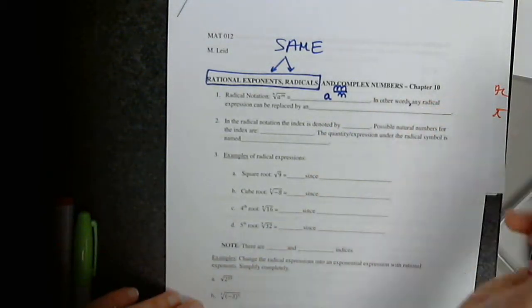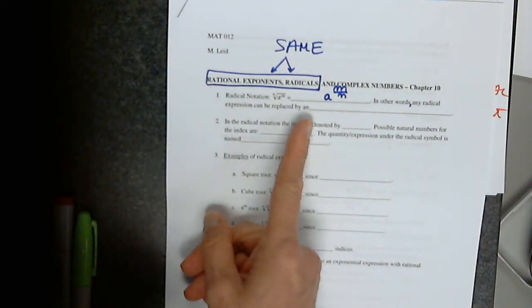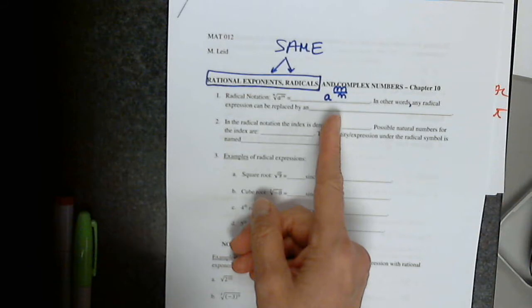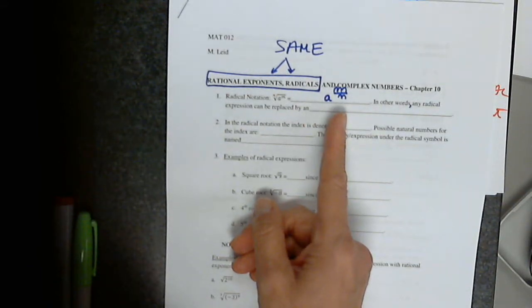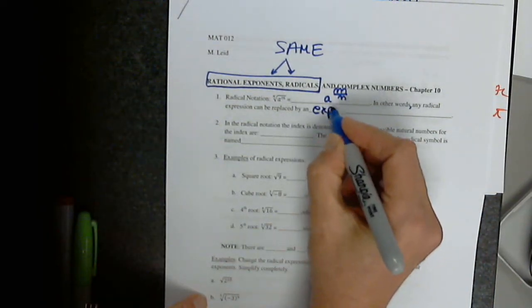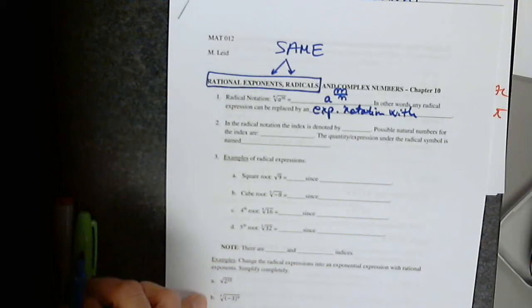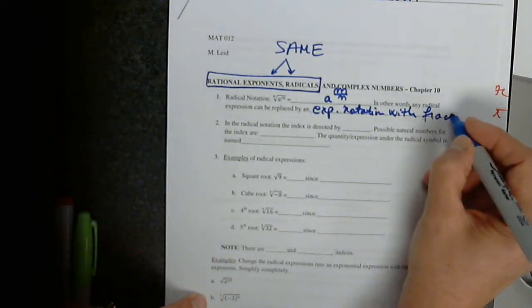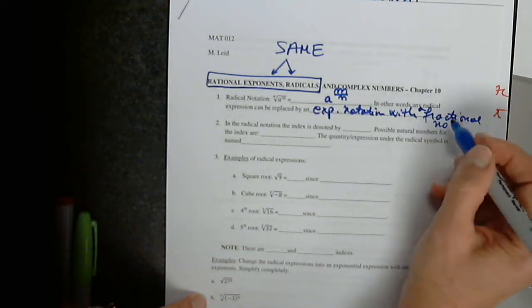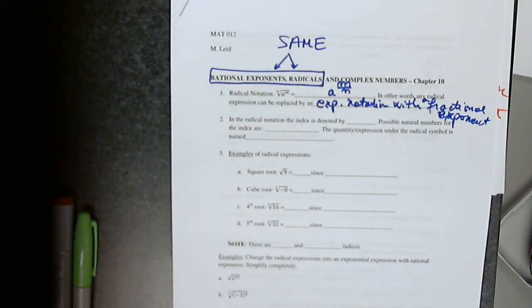In other words, any radical expression can be replaced by an exponential notation with a fractional exponent.